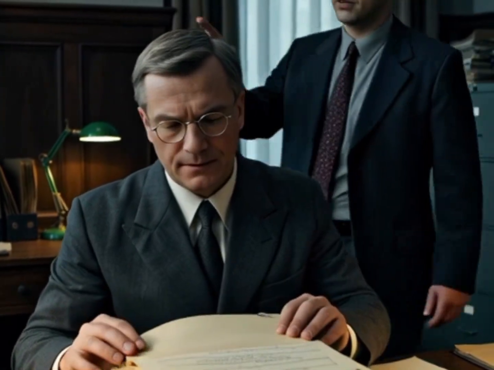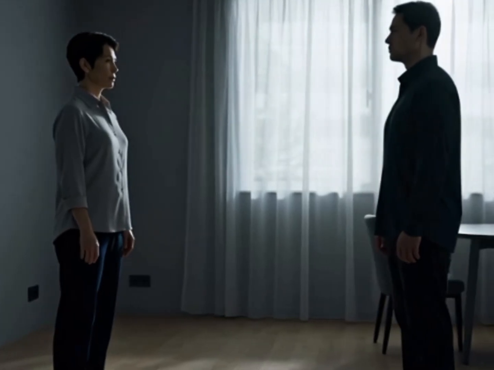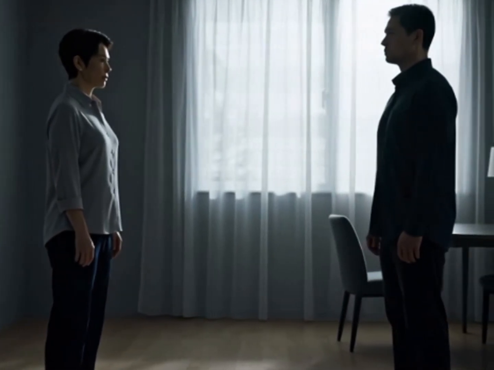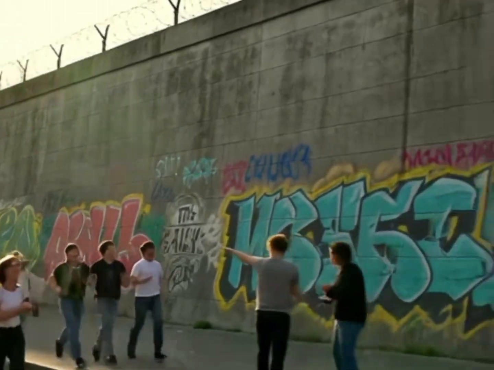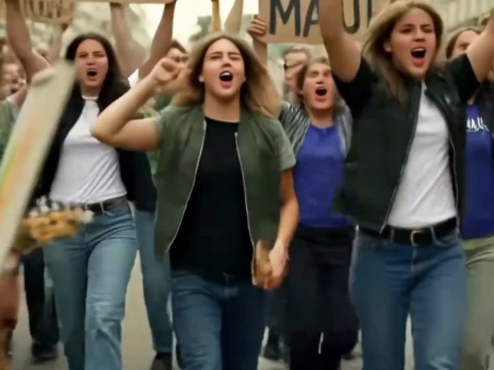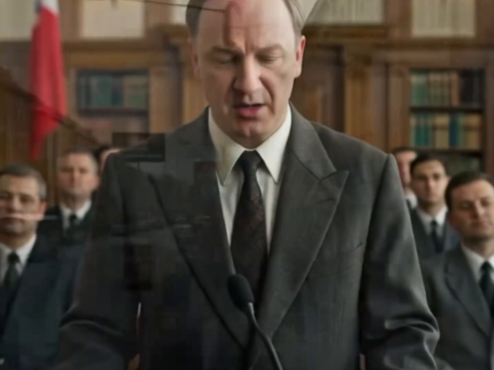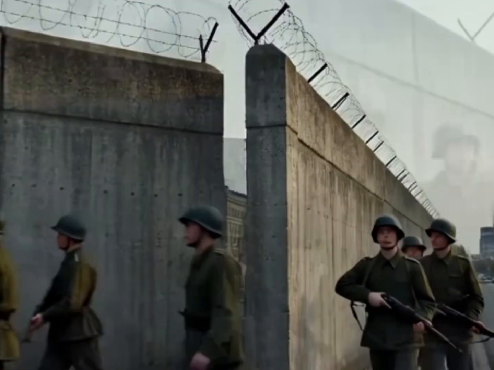Life in East Germany was marked by surveillance. The secret police, known as the Stasi, monitored citizens closely. Suspicion filled neighborhoods. In contrast, West Berlin became a vibrant cultural center. Music, art, and protest thrived. The wall divided not just territory, but ways of life.